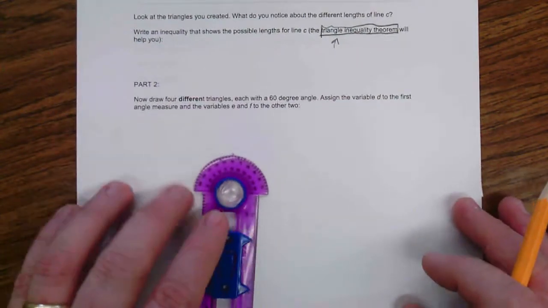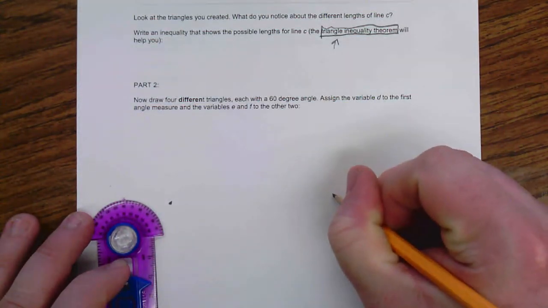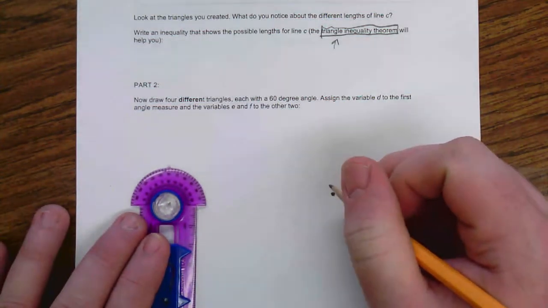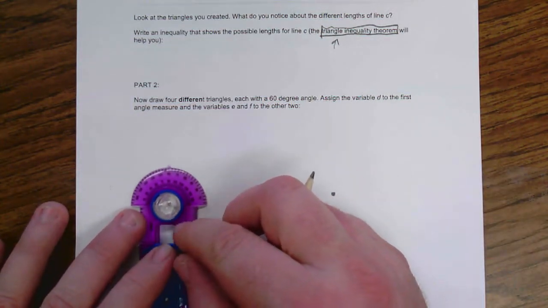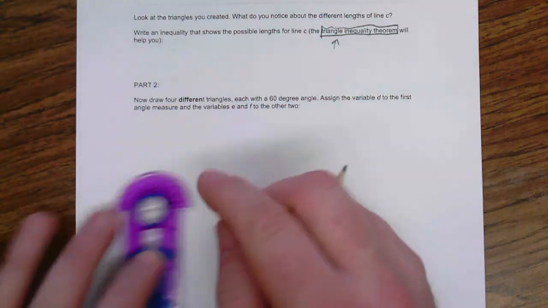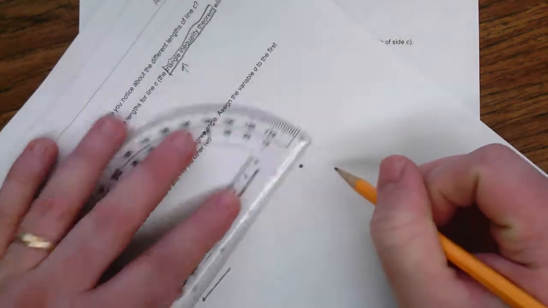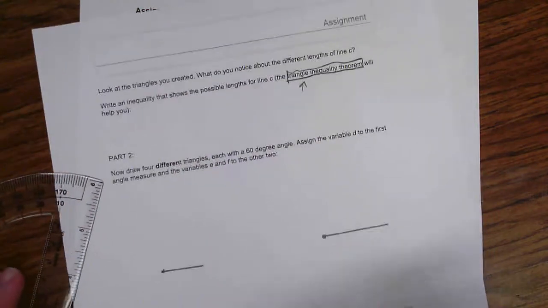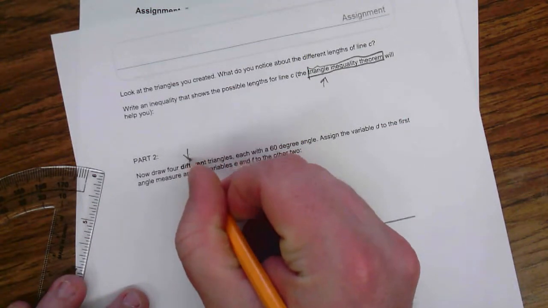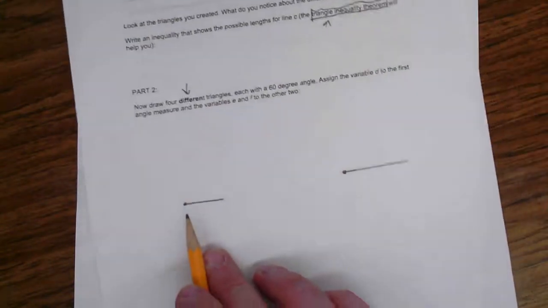And I have a little protractor here. So I'm going to draw a couple points. Protractors are cheap at the store, but they're needed for this class. And so we're going to draw just a first line here, second line here, and we're drawing 4 different ones. Notice that line's longer than this line. So 4 different triangles.